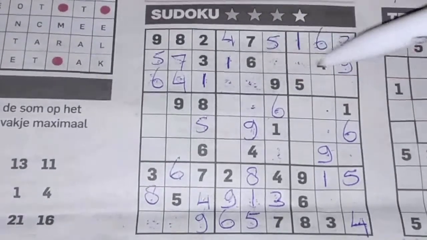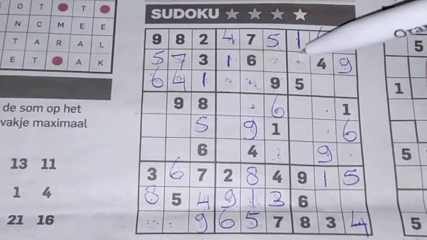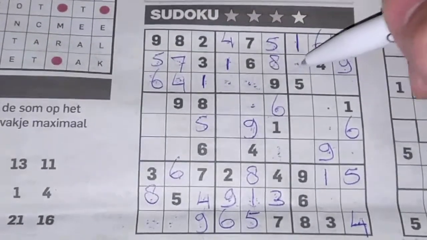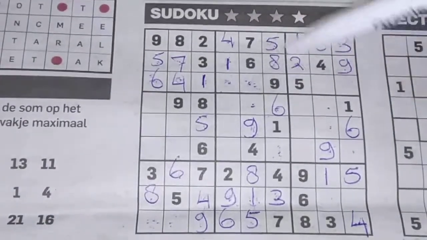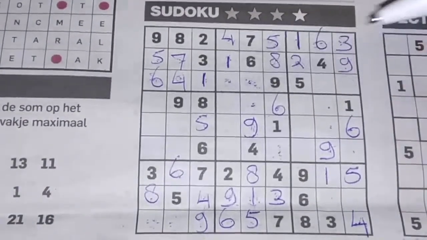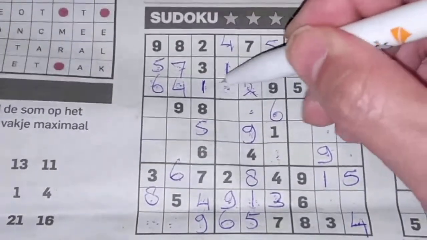2 numbers left in this second row for the numbers 2 and 8. We have an 8 here, so no 8 here. 8 should be here, and the 2 goes there. 2 numbers left in this big square for the numbers 2 and 3. We have a 2 there, so no 2 here. 2 should be here, and the 3 goes there.